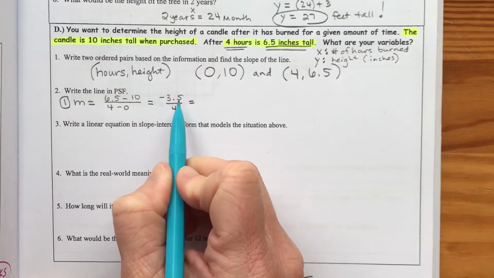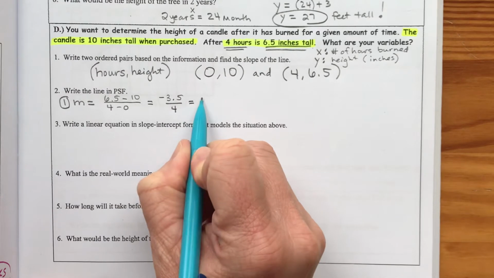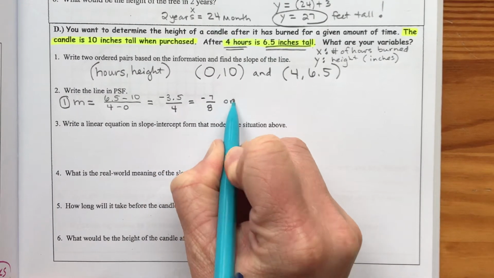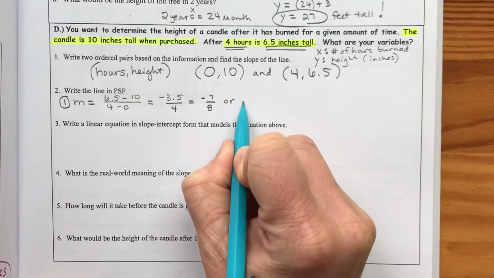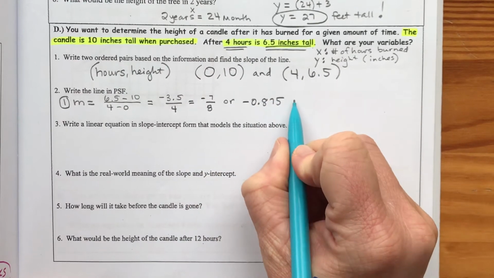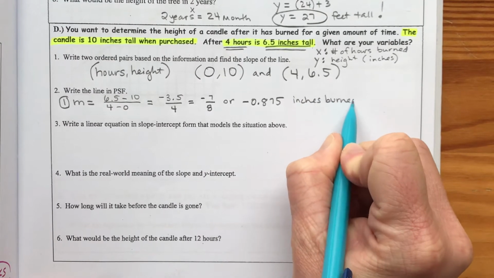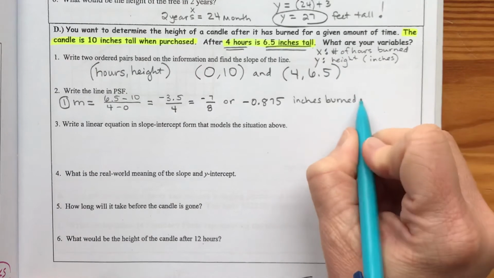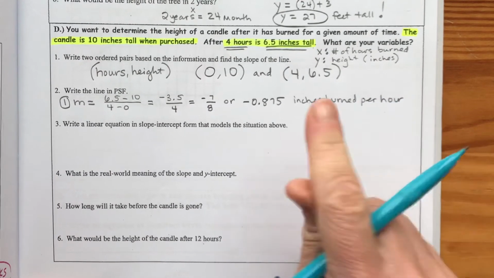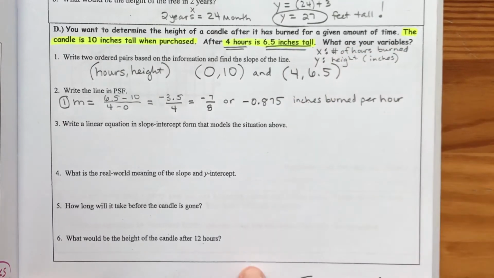We can't have halves in a fraction, so I actually have to double my fraction to get rid of that half. So negative 7 out of 8. Or if you want to use a decimal, it's negative 0.875, and that's inches burned per hour. So inches y per x per hour.